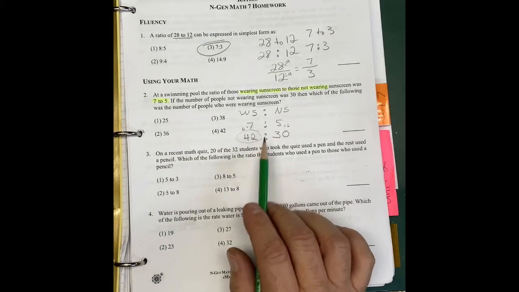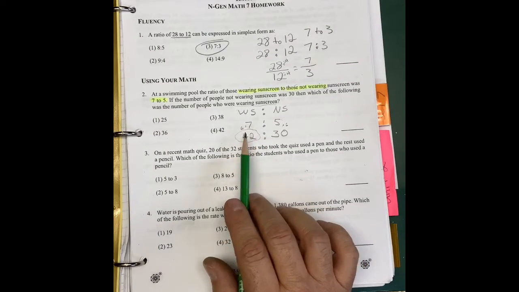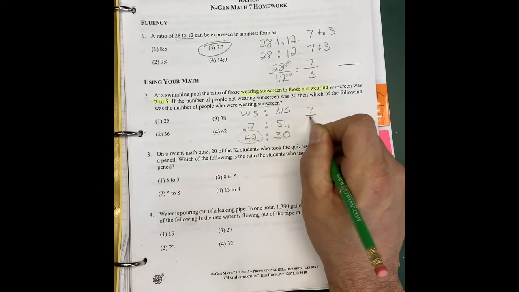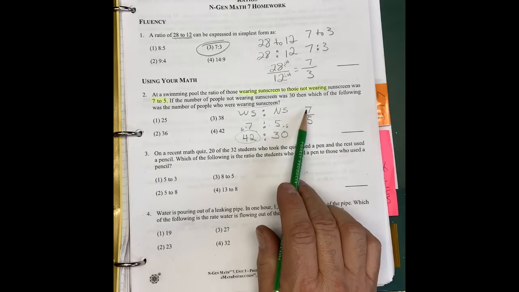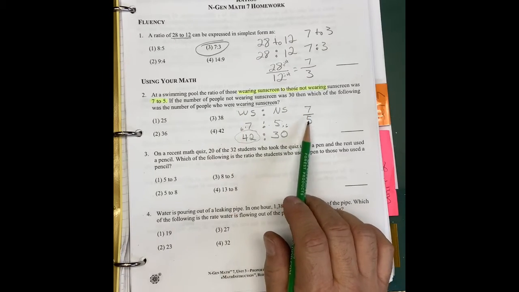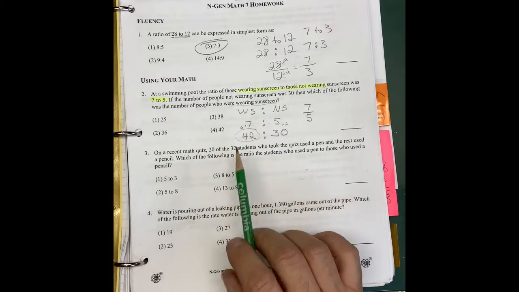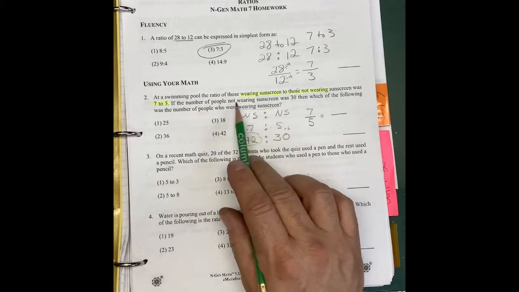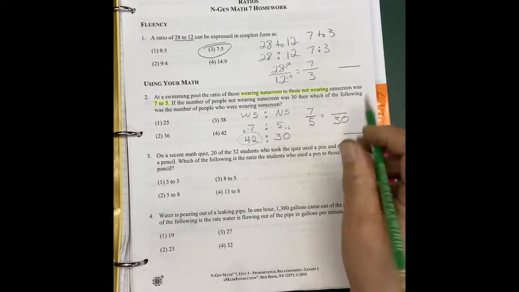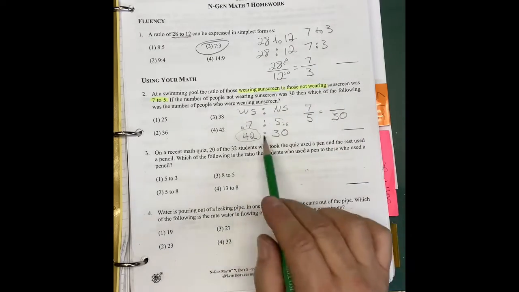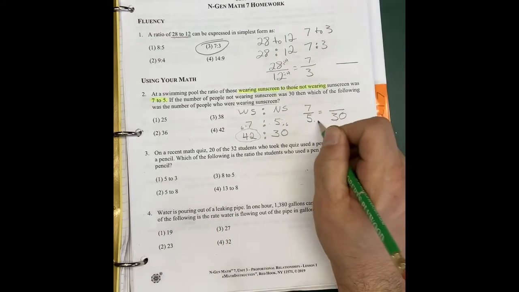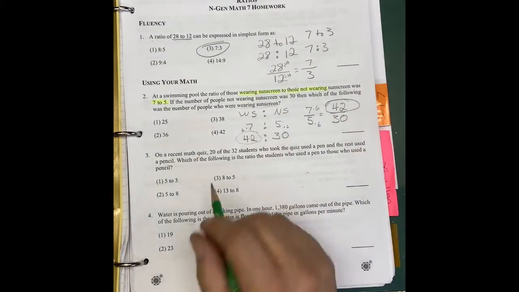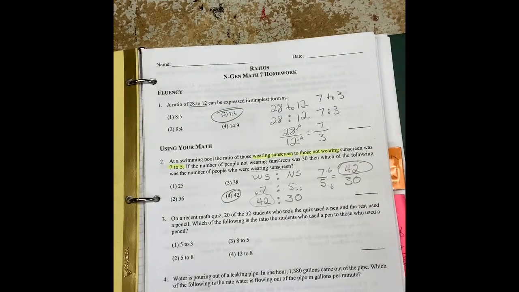Now, another way to do the same thing would be to set it up as fractions, and that's the way you probably are used to seeing it. Well, how would we write 7 to 5 as a fraction? We would just put 7 over 5. We have to remember that the 7 represents those people wearing sunscreen, and that the 5 down here represents those not wearing sunscreen. Okay? You put a little equal sign, you set up your other fraction, and the problem says it's going to be 30 people not wearing sunscreen. If that's the case, what would this number be? So it's the same problem, just done slightly differently. So you multiply this by 6 to get 30, you multiply this by 6 to get 42. And this is what we were looking for. Choice 4.